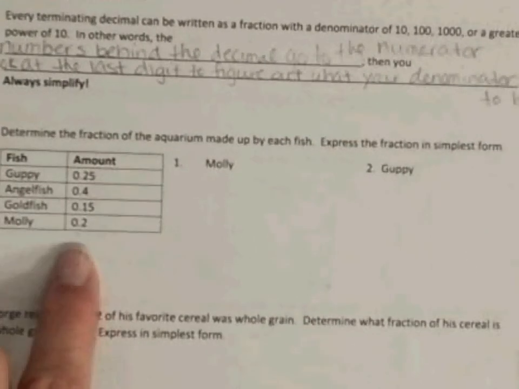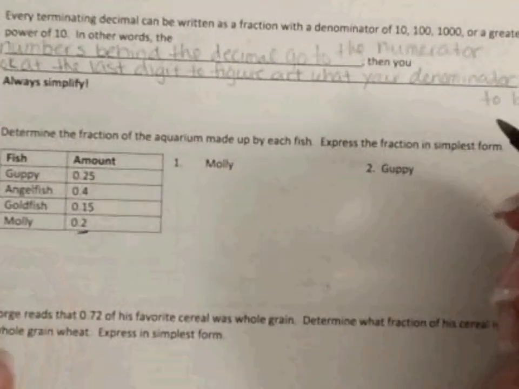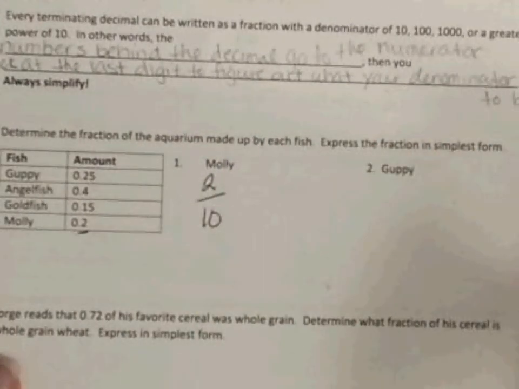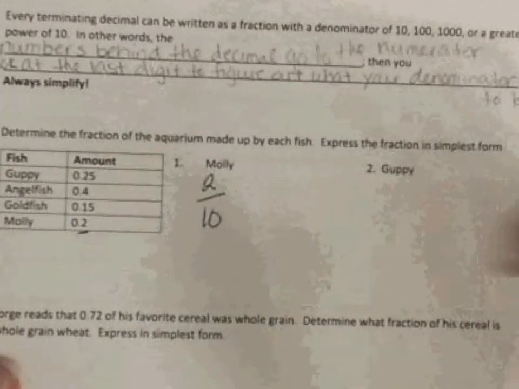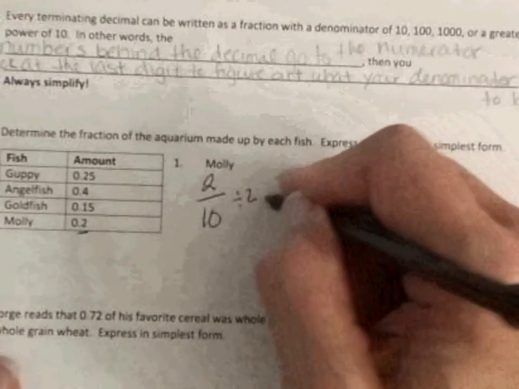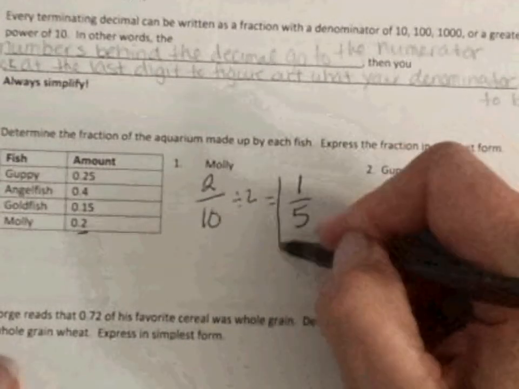So we would read this as 2 tenths. This 2 is in the tenths place. So we're just going to do 2 over 10. That's all we do. The only thing we have left to do is simplify. We know 2 goes into both 2 and 10, so our most simplified form is 1/5.